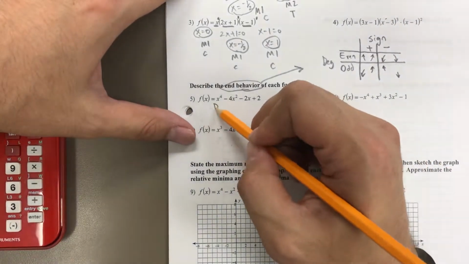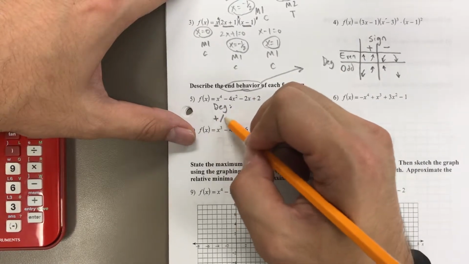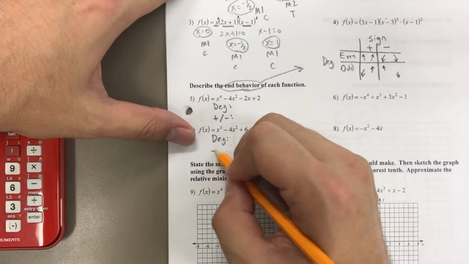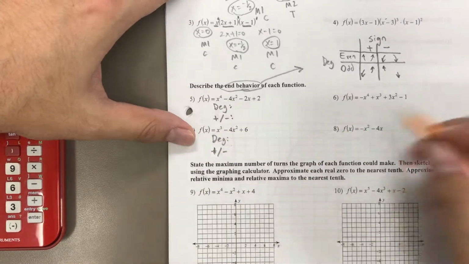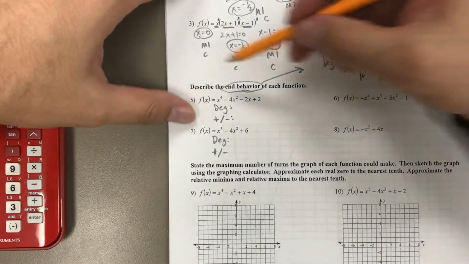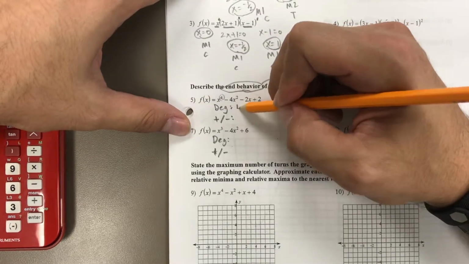We first want to look at the degree, and then once we find the degree, we want to tell if the lead coefficient is positive or negative. And that's going to be the same for all of these. That's how we get the information that we need for the end behavior. So the degree is always the biggest power on any of the exponents. So for any of these exponents here, the biggest power is 4, so that's our degree, 4.